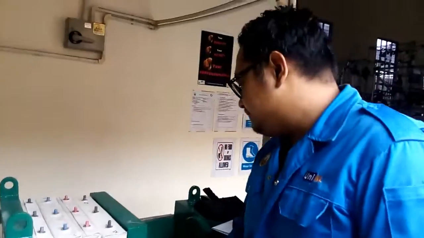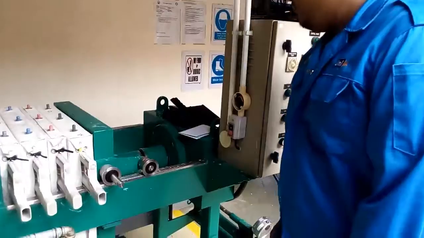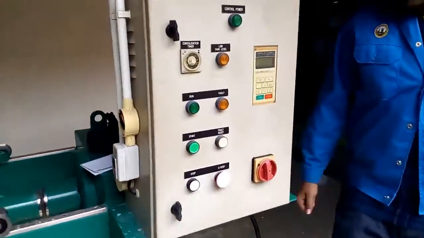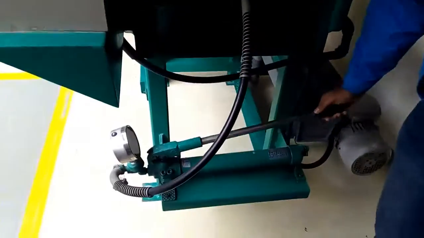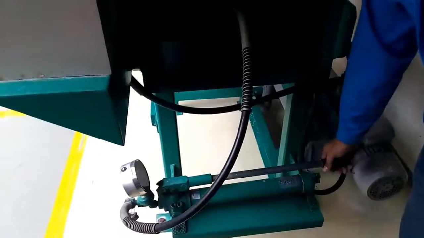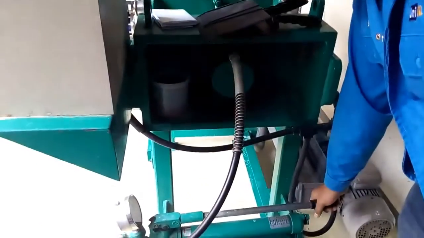And then we adjust the pressure to 4000 psi.